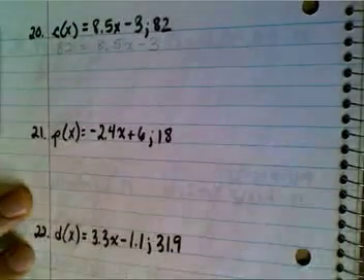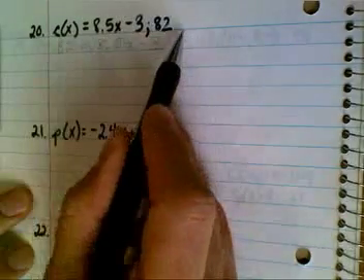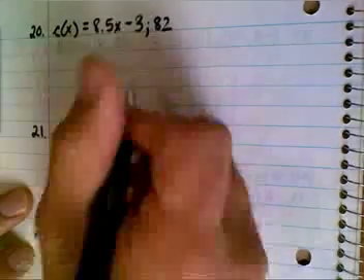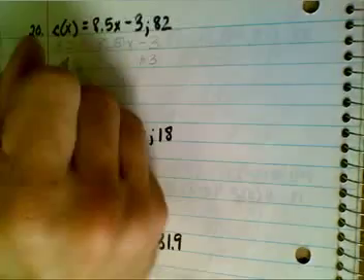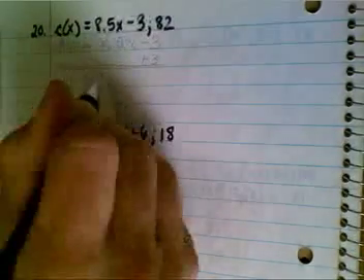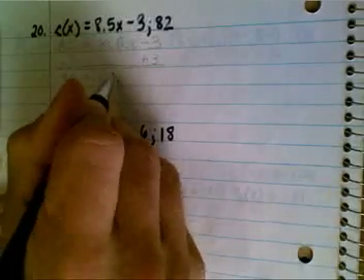First off, you write the step just the exact same. You take the 82 and you put it in for C. From here we're going to add 3 on both sides. And now I have 85 equals 8.5x.